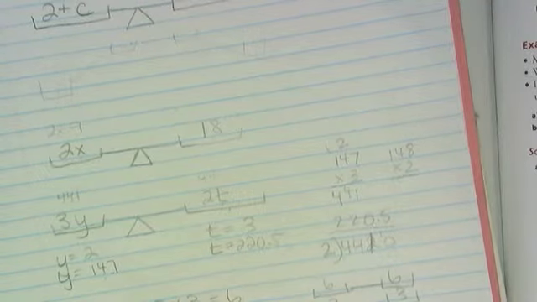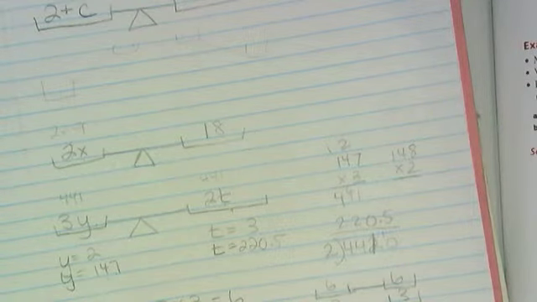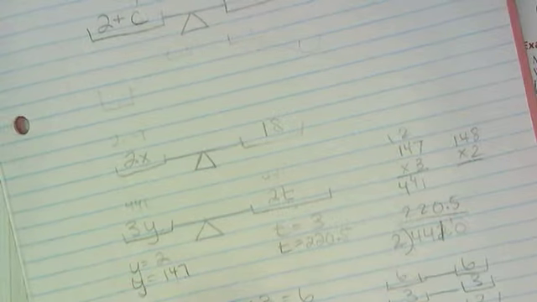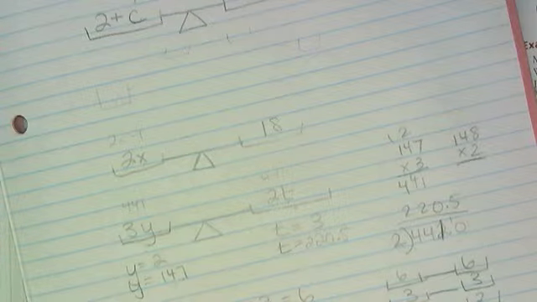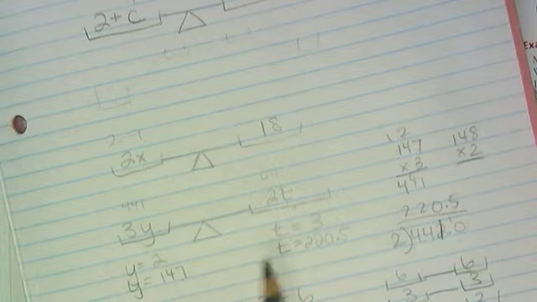What does this side equal? 2. What's that side equal? Okay. So if I have 2x equals 6, what I want to do is find the other equation, the division equation, that will give me the same answer. 2x equals 6. 2 times a number equals 6.